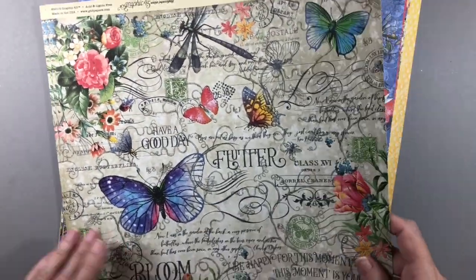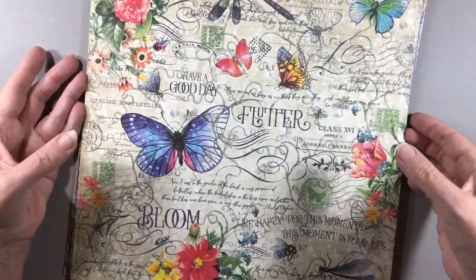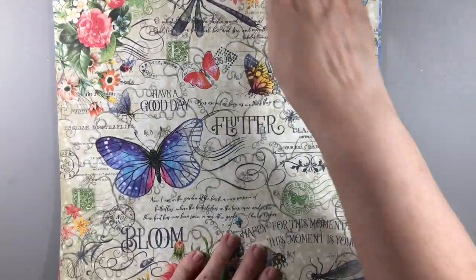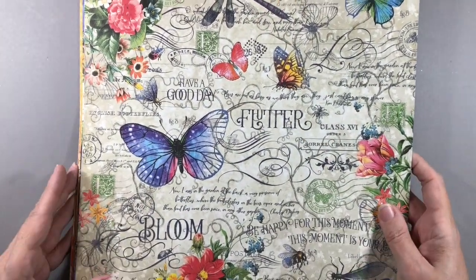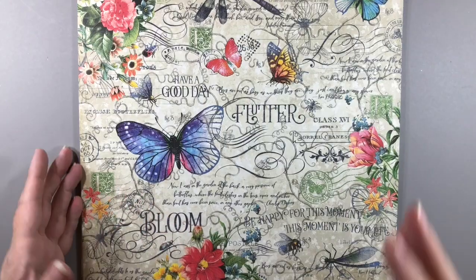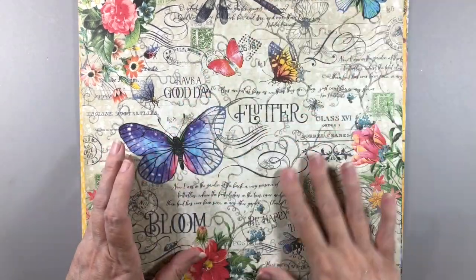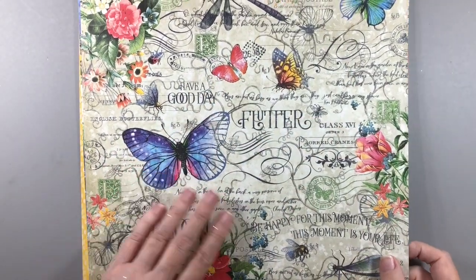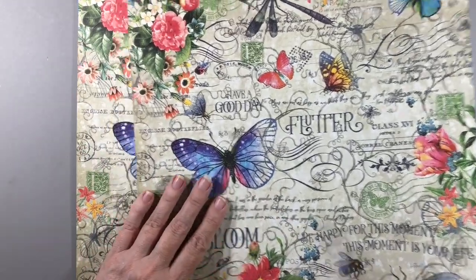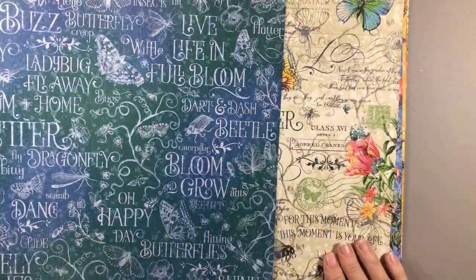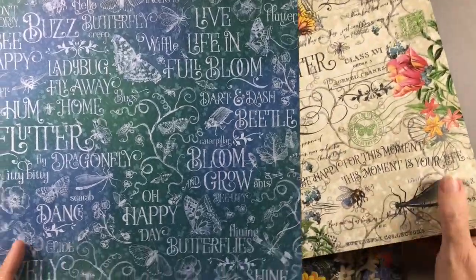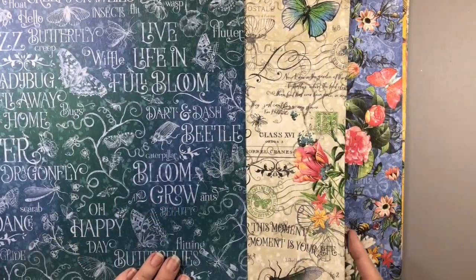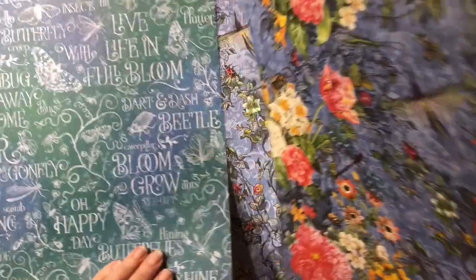All right, so one thing you're always going to find with Graphic 45 is spectacular large-scale prints. And I think if you're afraid of them, you're probably not buying Graphic 45, but maybe you are. But again, large-scale print, right? Light, bright, very pretty. And on the back is sort of a medium tone, also largish scale. So let me put these side by side. I don't think anybody would have any trouble using either of these papers, right?